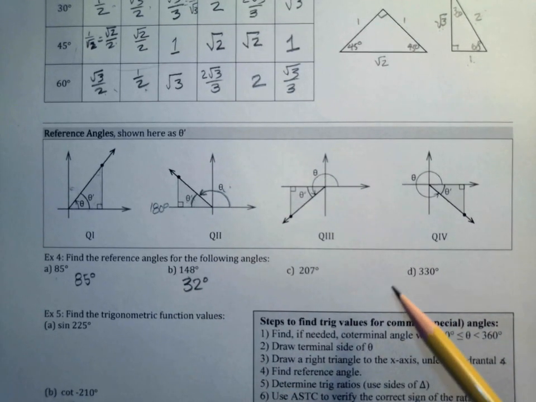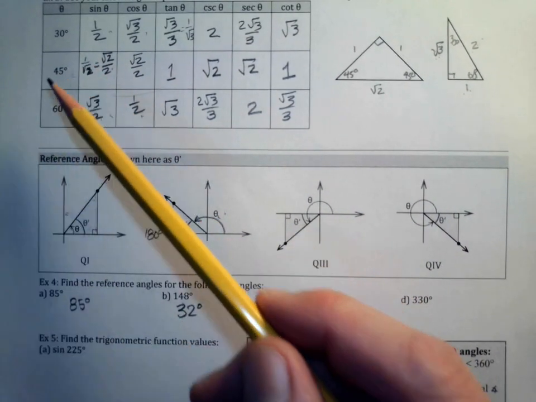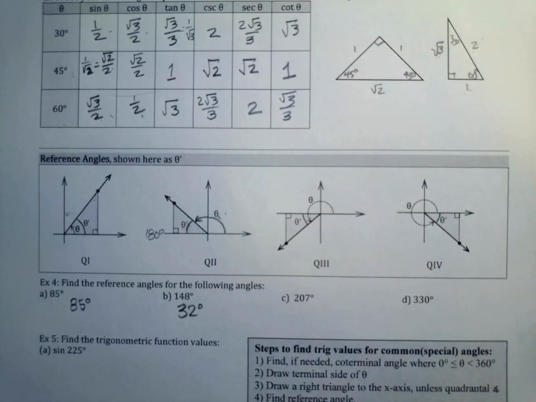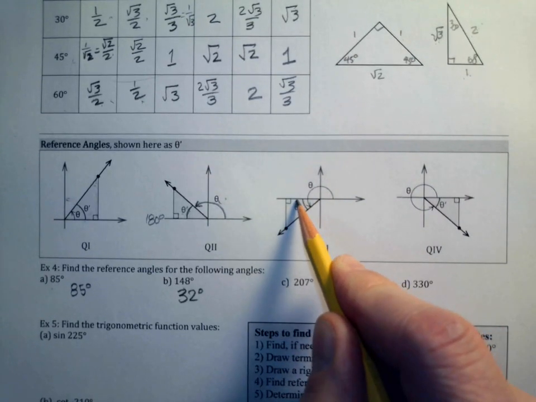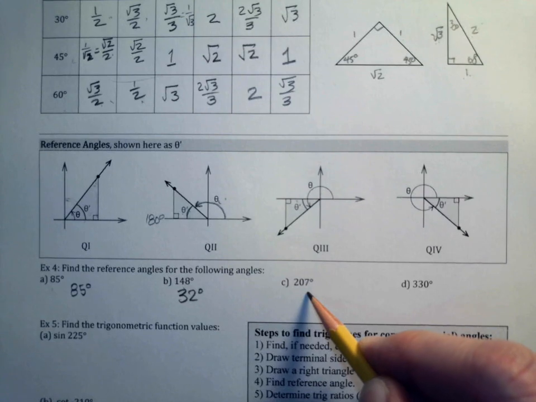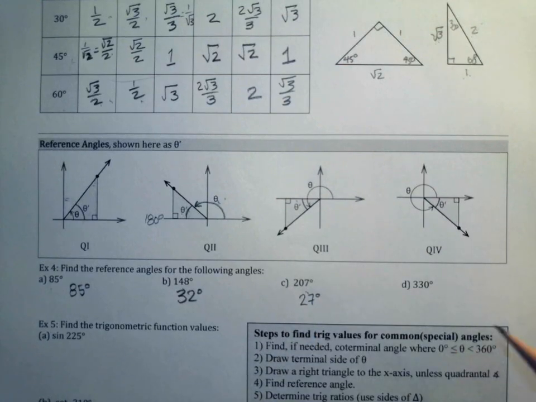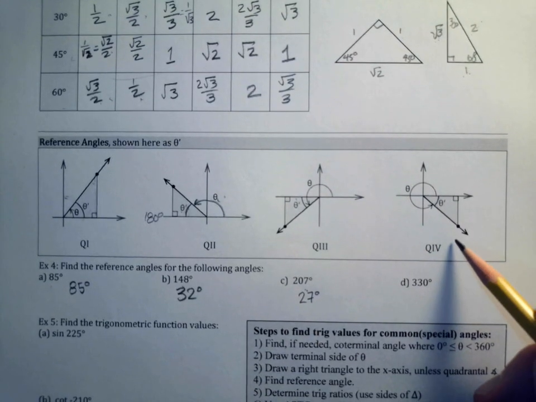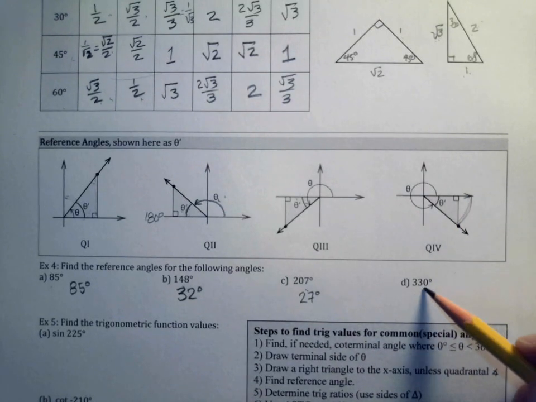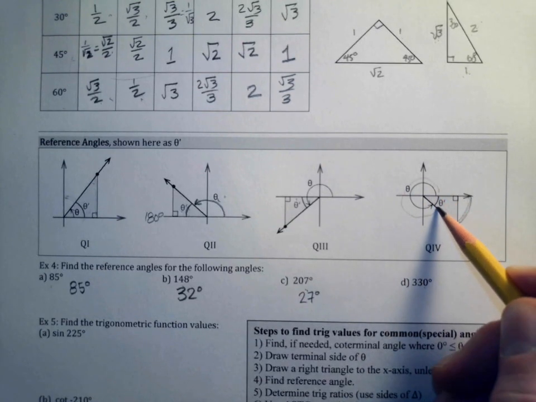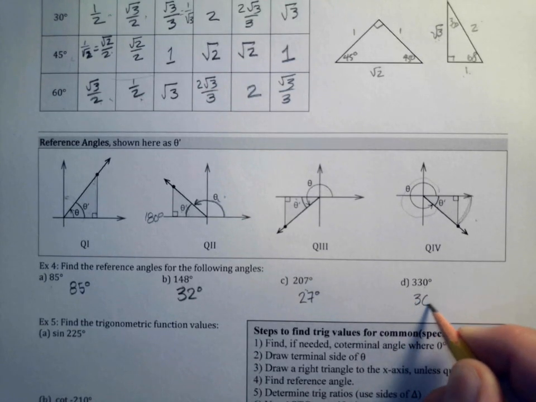Now we're just practicing them here, but more often than not, our reference angles will be 30, 45, and 60. Okay. So 207, think about that. That's past 180. So how much past 180 is this? In this case, we're just going to subtract 180 from this, get 27 degrees. And then finally, we're in the fourth quadrant. How much shy of 360 are we? So what would that angle be if this angle out here is 330? Well, we need 30 more to get to this 360, so that would be 30 degrees.